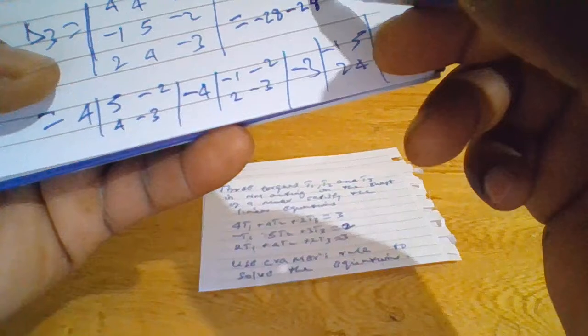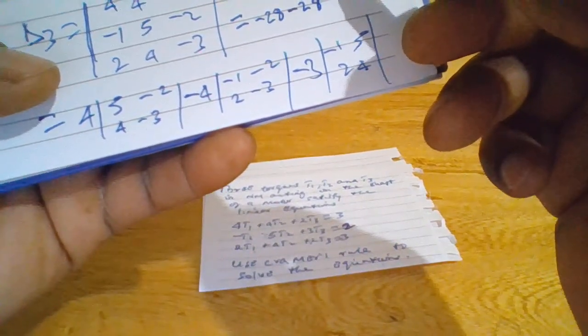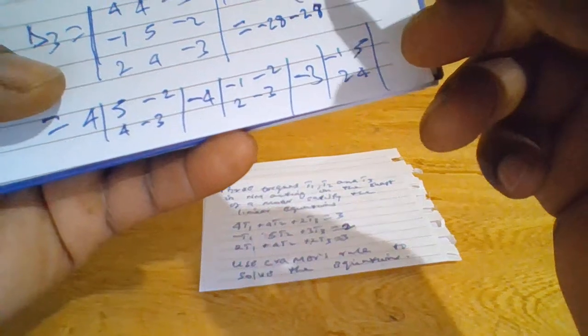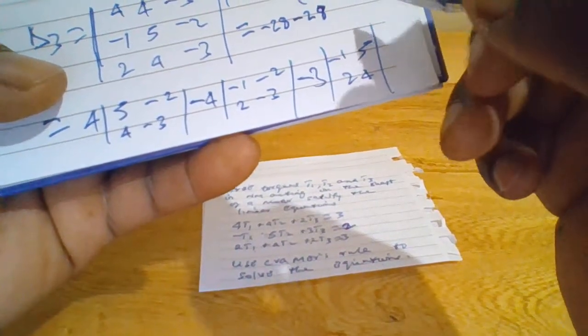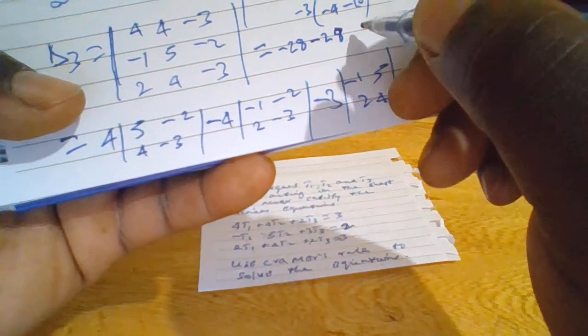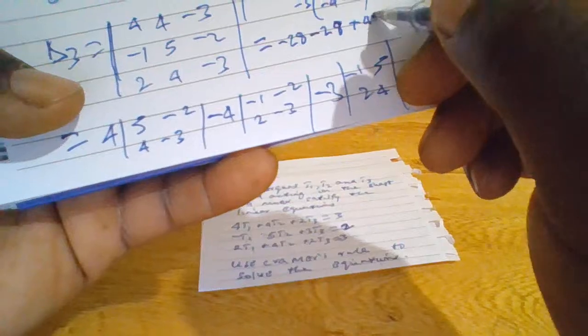Then we have negative 4 minus 10, we have negative 14 times negative 3 plus 42.